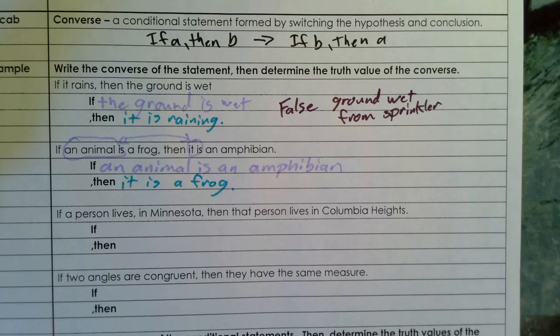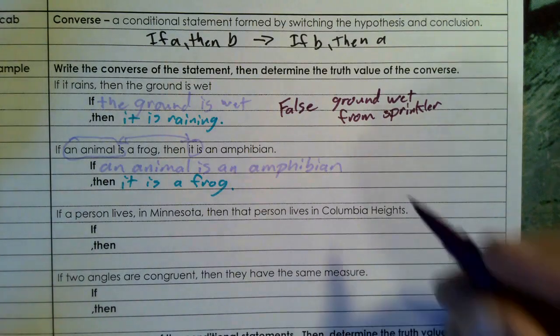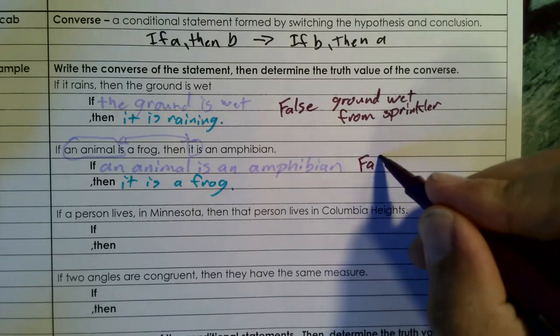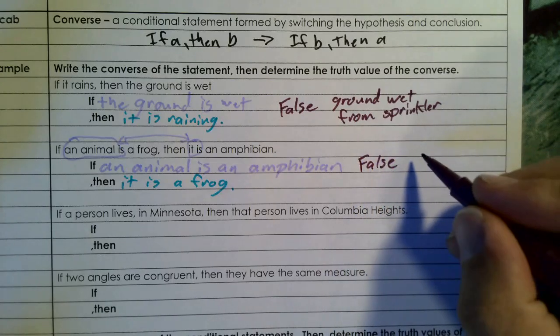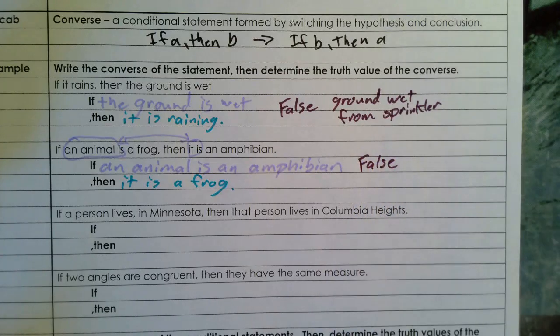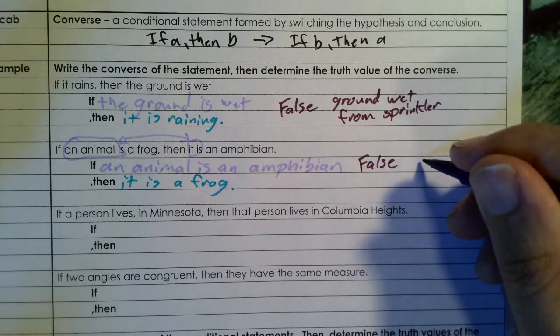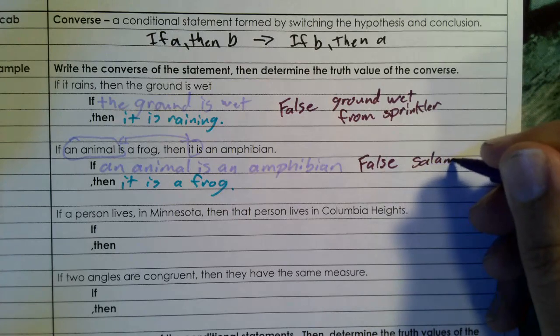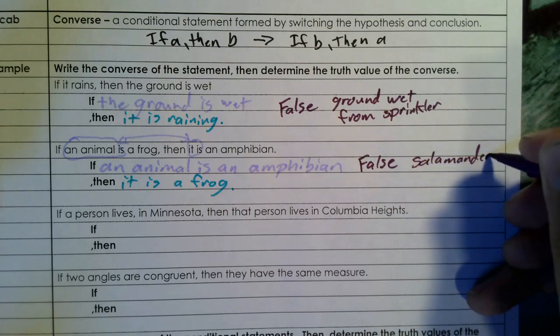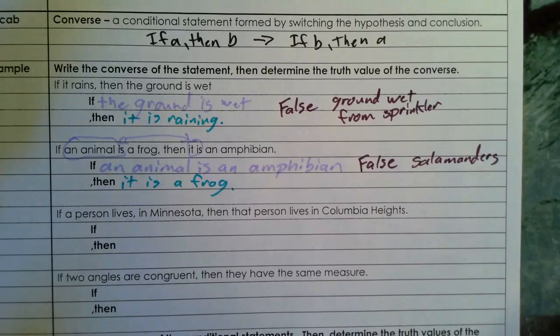I had to do a quick Google because I didn't know exactly what all the amphibians were. But there are amphibians that are not frogs. So this is also false. What I found was that salamanders are also amphibians, but they're not frogs.